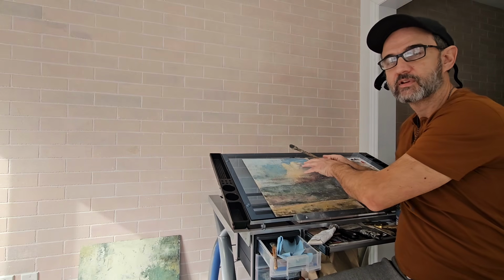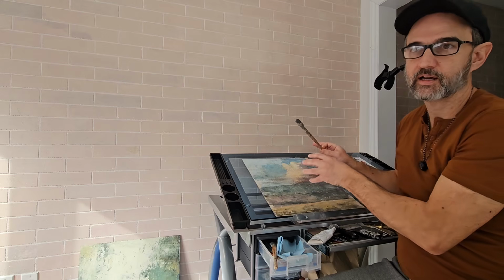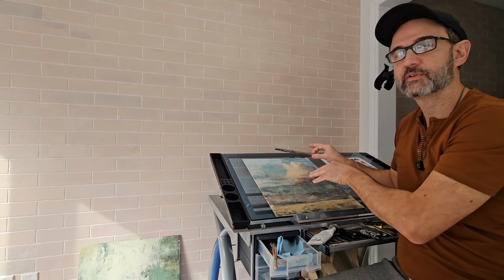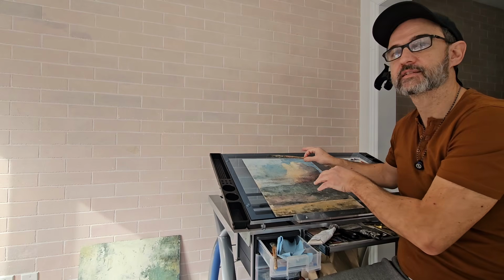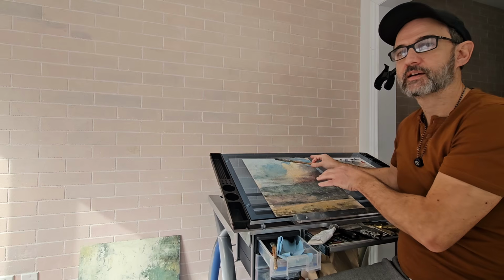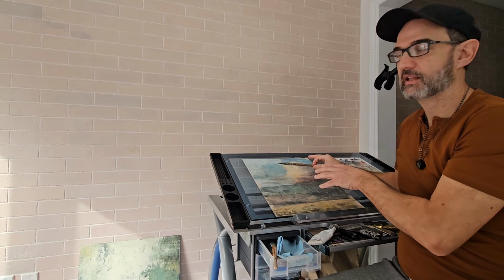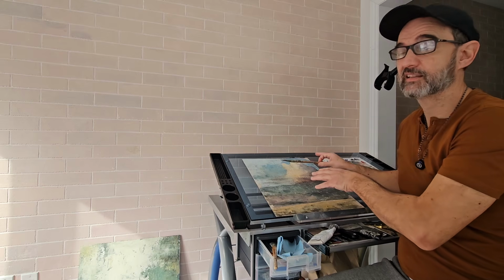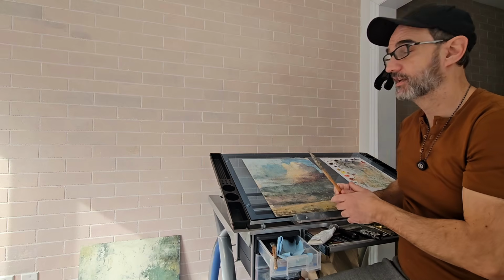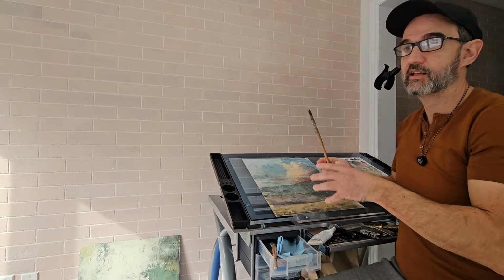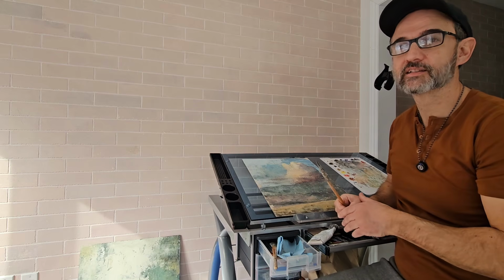I am rendering a cloud, but I'm more concerned about individual color values within that mass, more so than, did I render a cloud to its perfection.